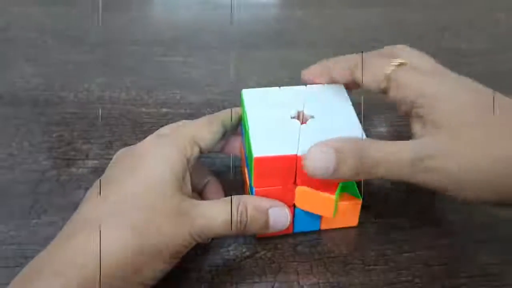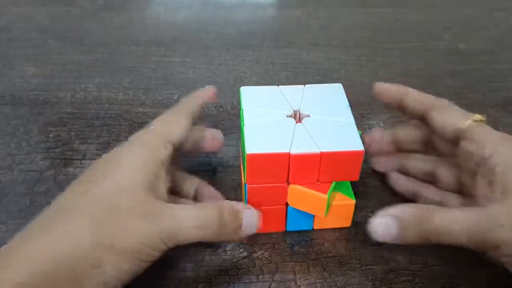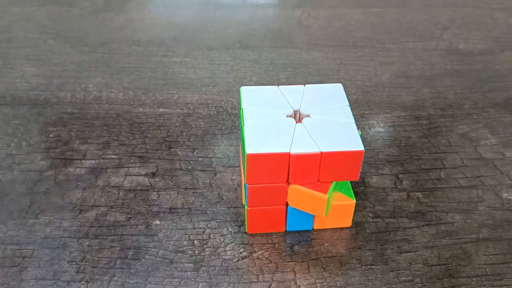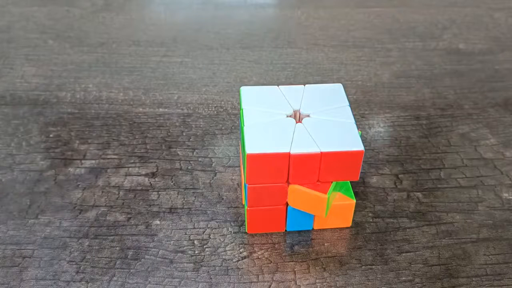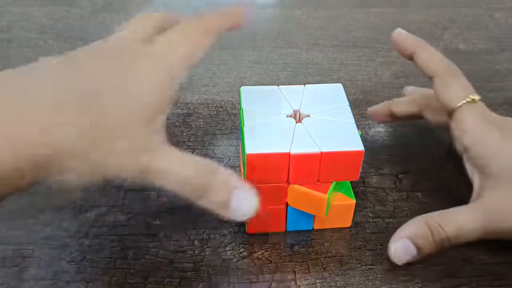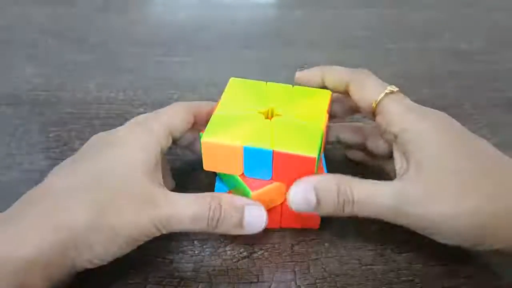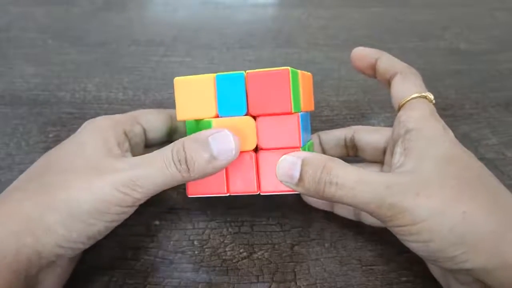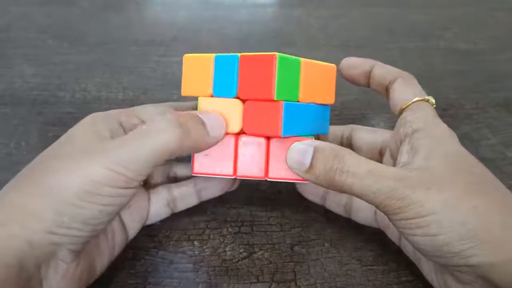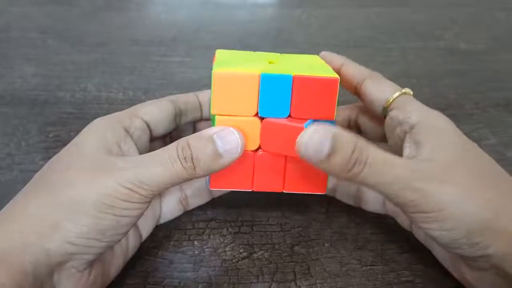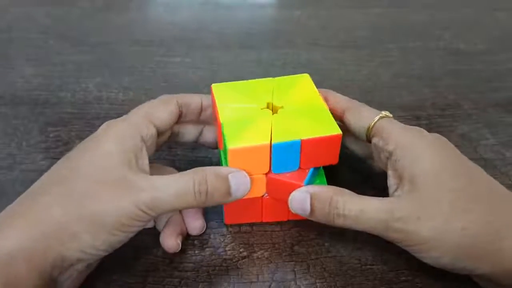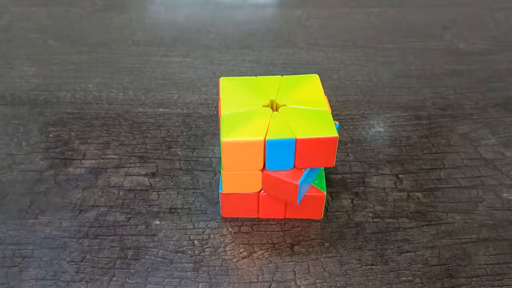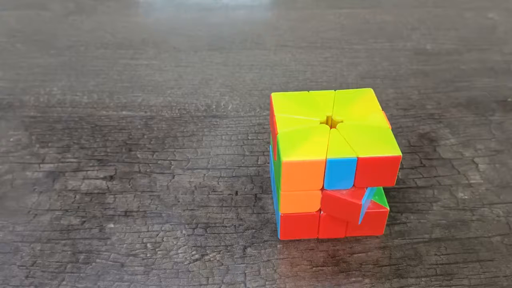So once you get your top layer solved with adjacent or opposite parity case, you need to now handle the bottom layer in the same manner. So rotate your cube like this, okay, and ensure that you have the small rectangle piece on your left side. All right, so now we'll be handling the bottom layer, which is why we've placed it on top.